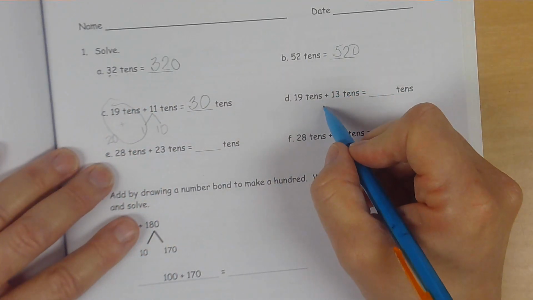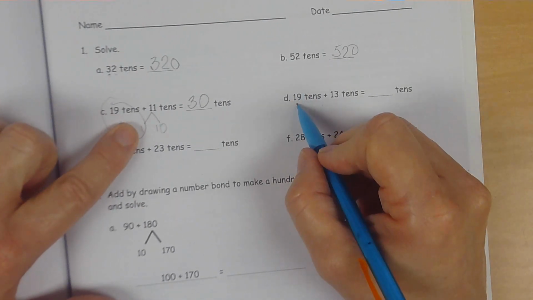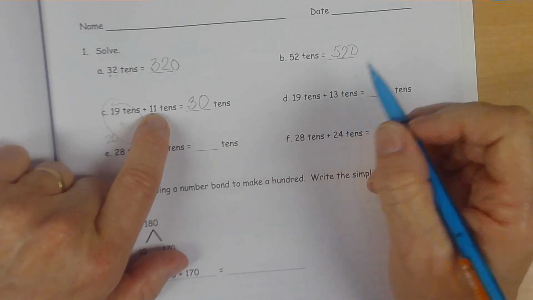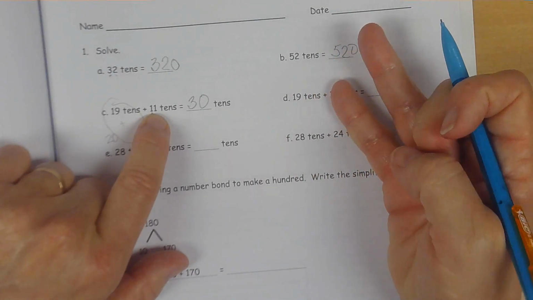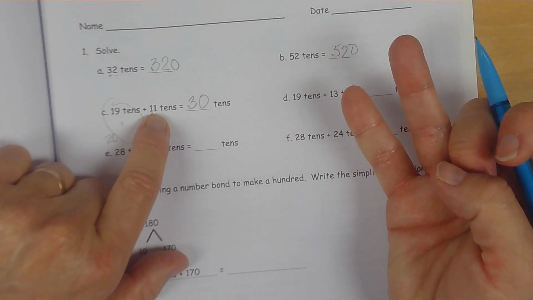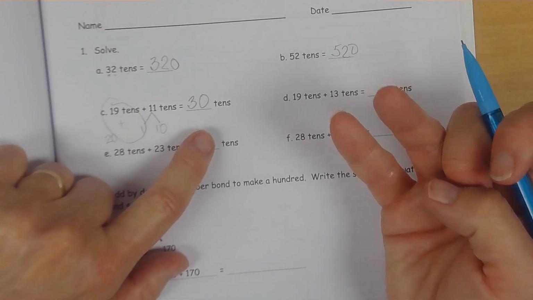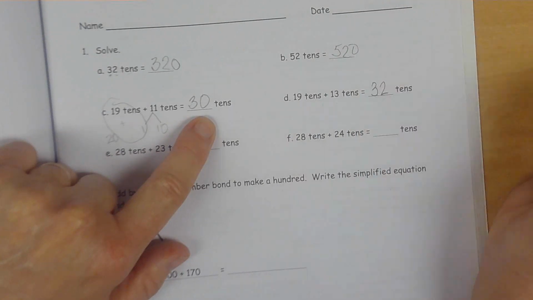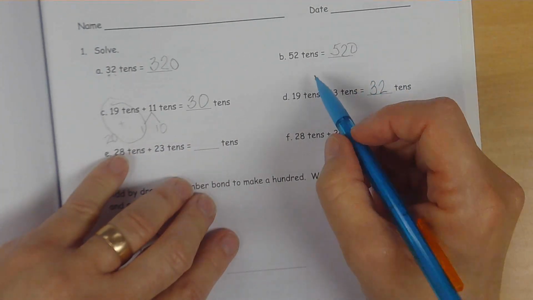Now here we have the same problem, 19 tens plus 13 tens. Instead of 11, we now have 12, 13, 2 more tens. So 2 more tens would be 32 tens. Let's just double check and make sure that works.